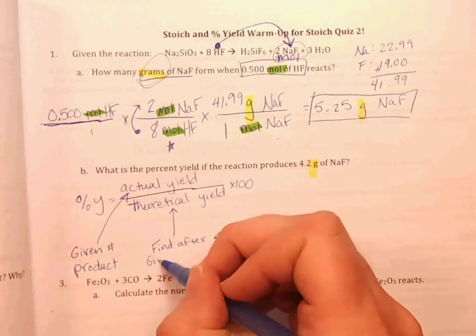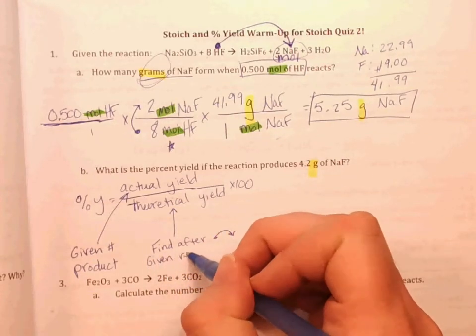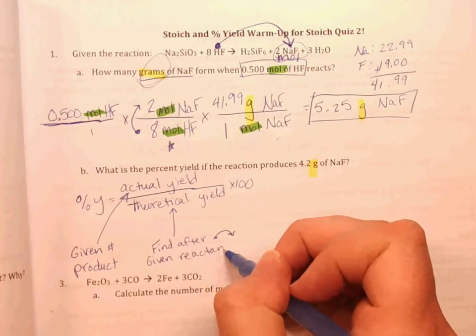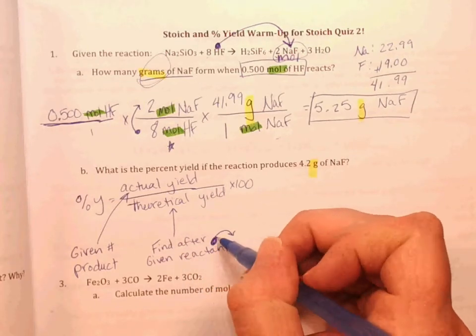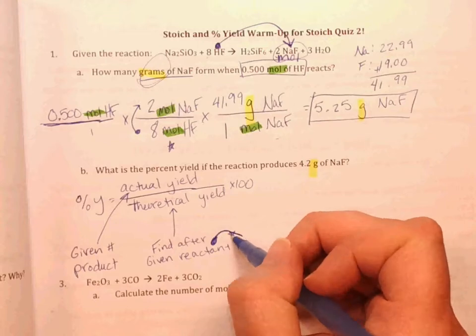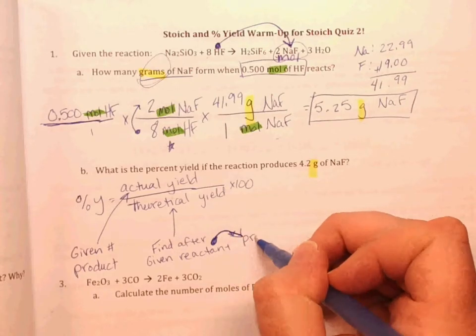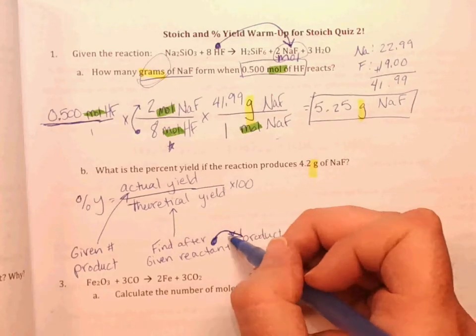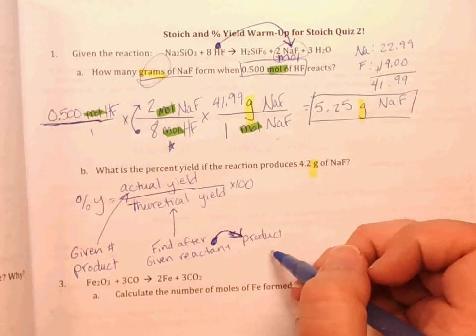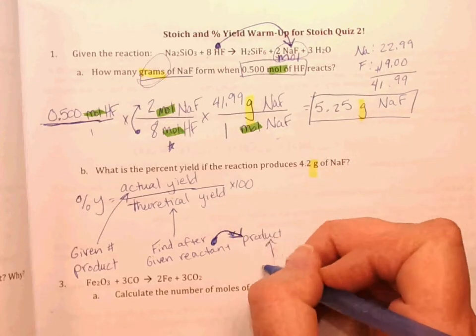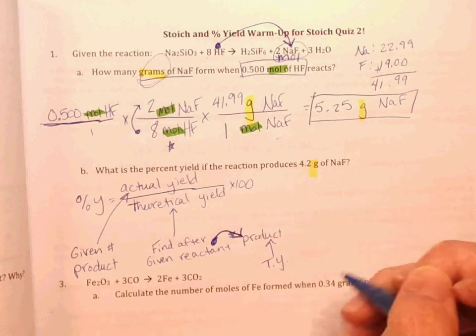The theoretical yield is what you find after doing a mole bridge. They will give you a reactant. You do the mole bridge from your reactant over to a product, and whatever you find after the mole bridge, that amount of product is your theoretical yield.